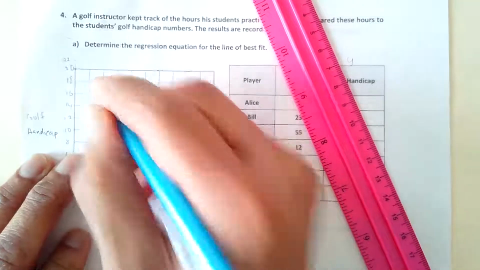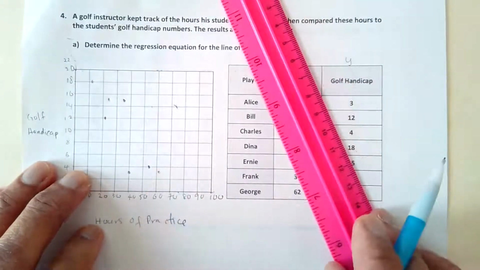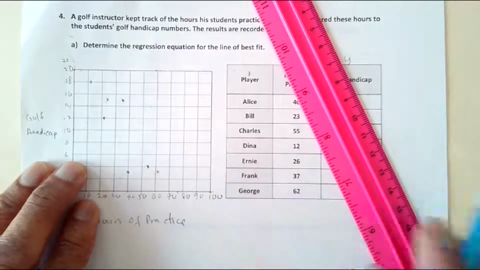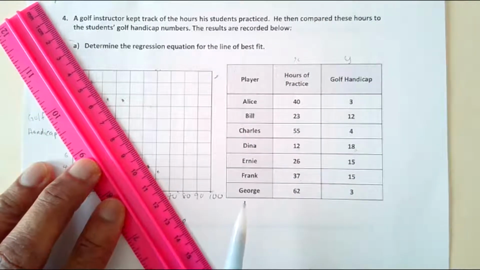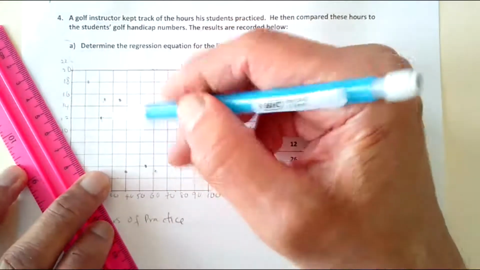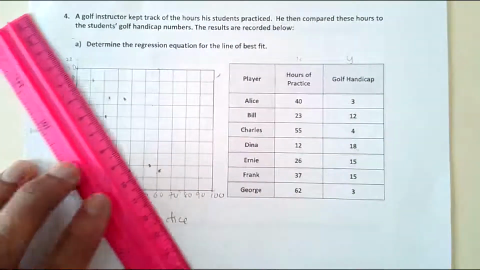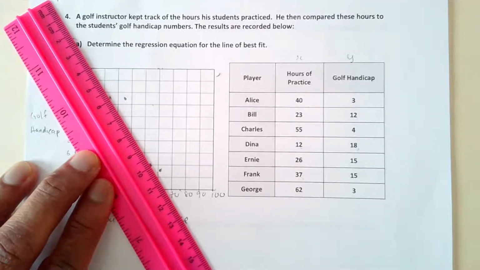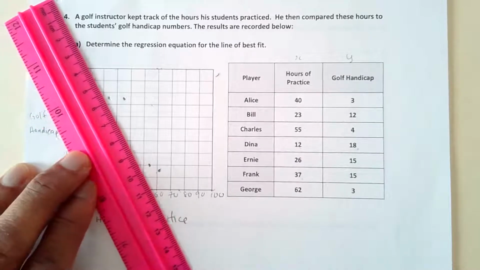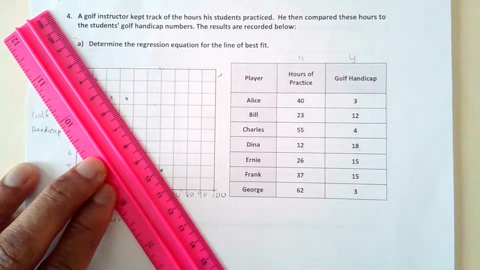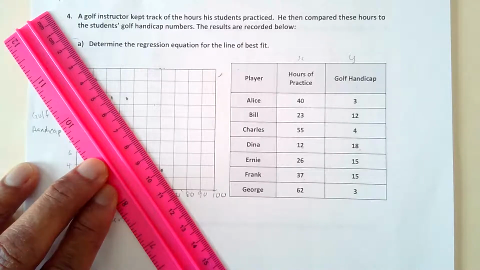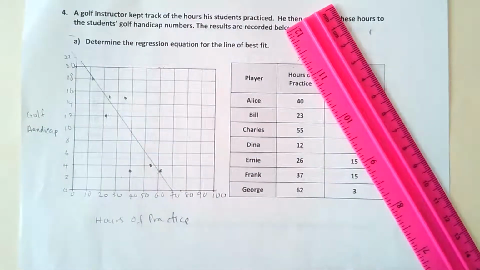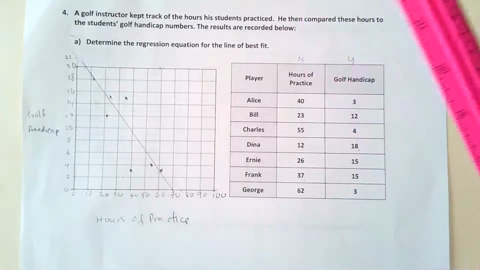When I'm constructing a line of best fit, I want the number of points to be equal on both sides. So maybe I have 1, 2, 3, 4, 5, 6, 7. I want to go through as many points as possible. If I go through these points here, I should get an equal number of points on approximately both sides. That's my approximate line of best fit. So this is an approximation.